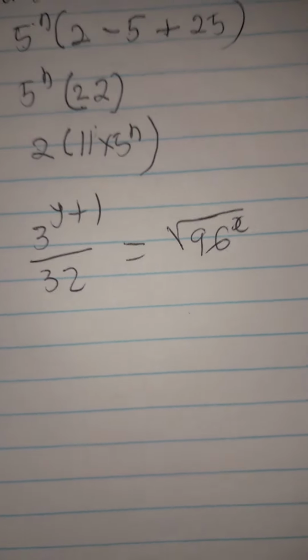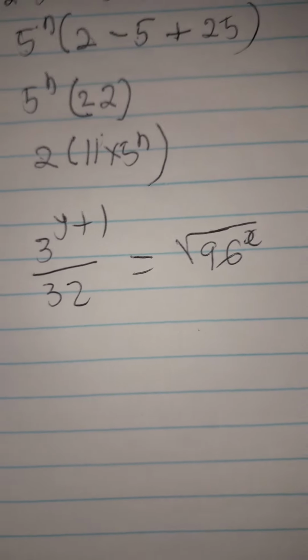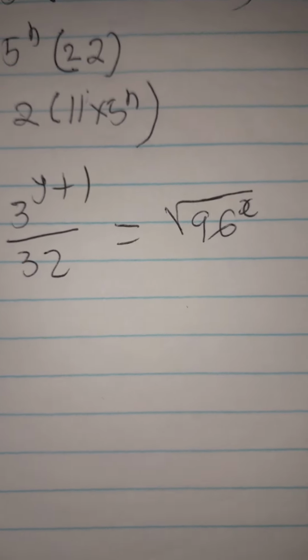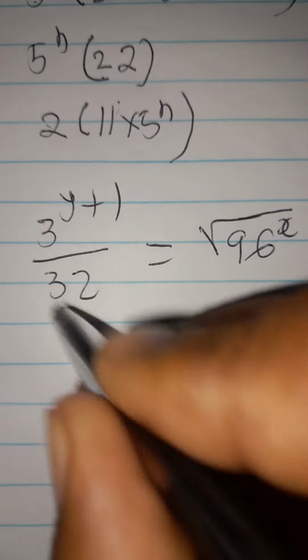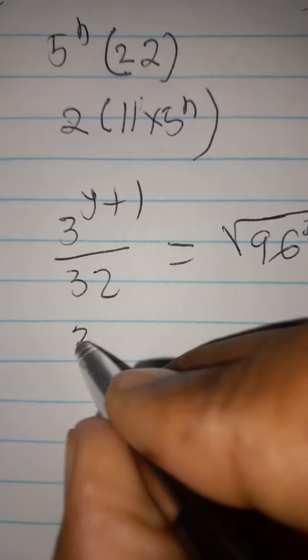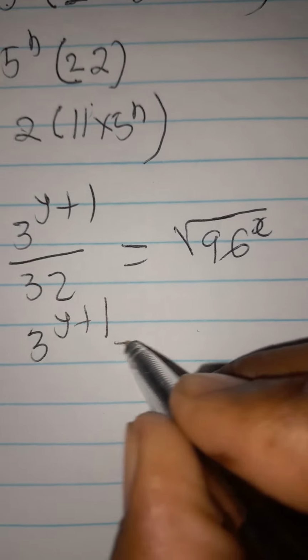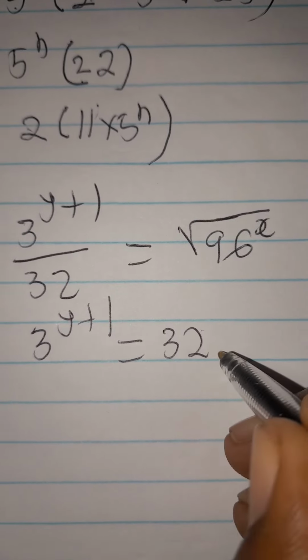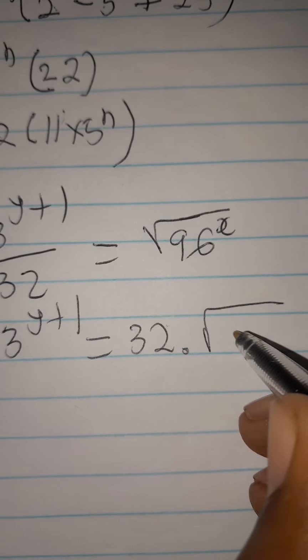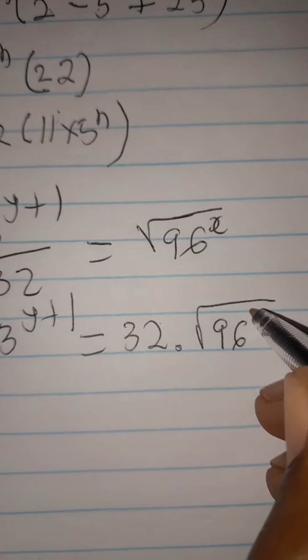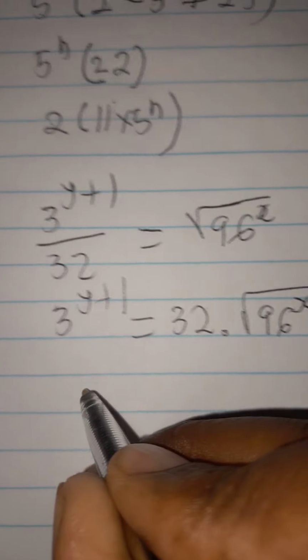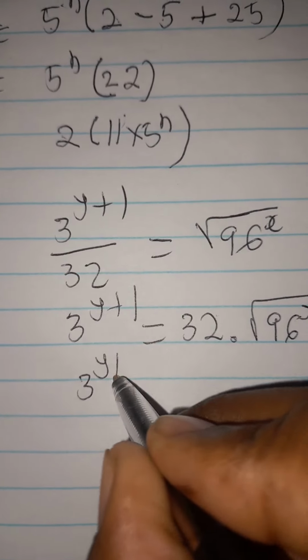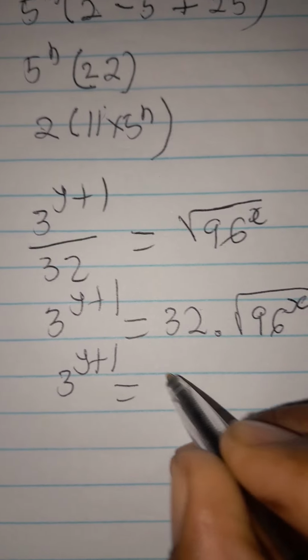First thing, guys, you need to get rid of a fraction by multiplying both sides. Therefore, we multiply both sides by 32. So it's going to be 3 to the power of y plus 1, which will be 32 here, multiplied by root 96^x there.